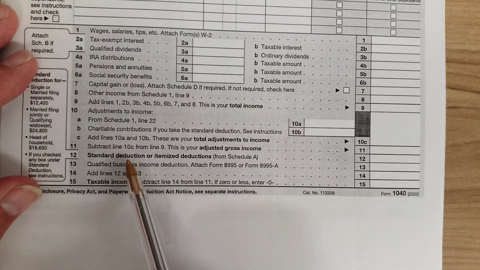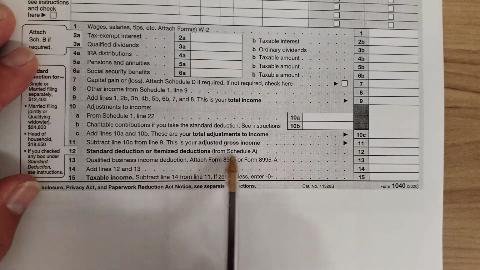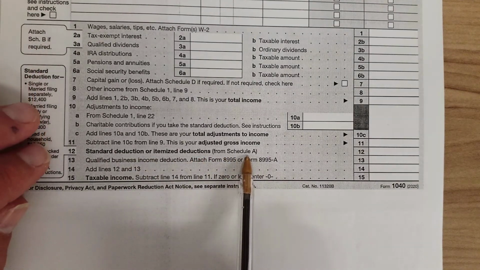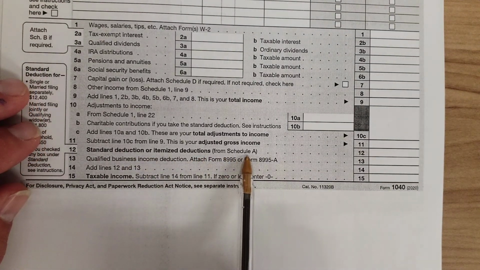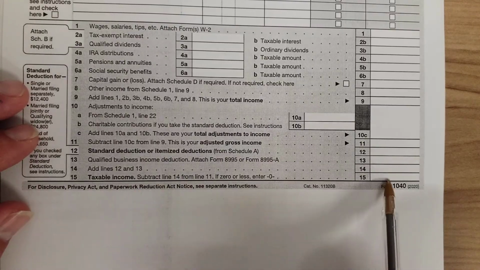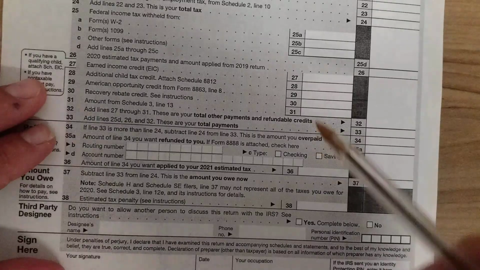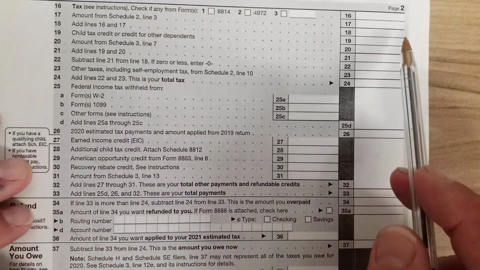You can just see down. Now, standard deduction or itemized deductions from Schedule A. So we're going to talk about Schedule A in just a second. This is where any amount from Schedule A would go. All right, and then you're finally going to end up with your taxable income. And then we're going to see the taxes.